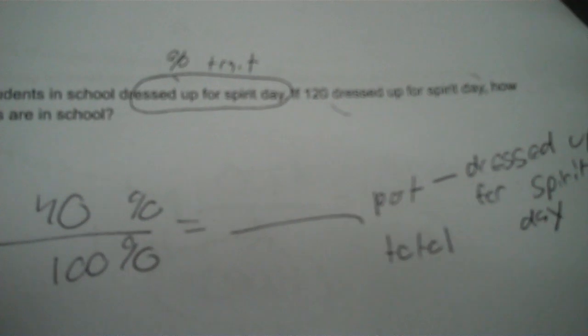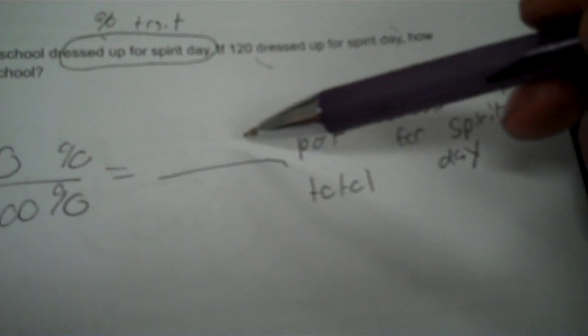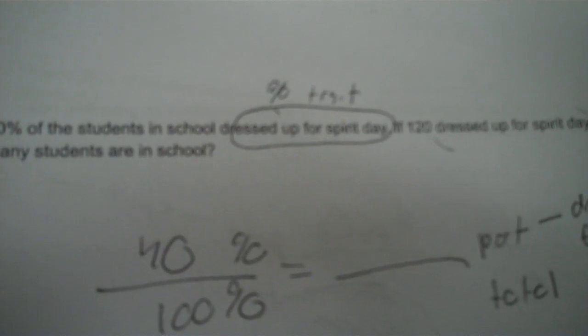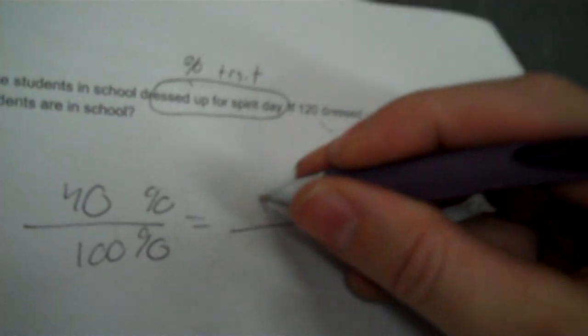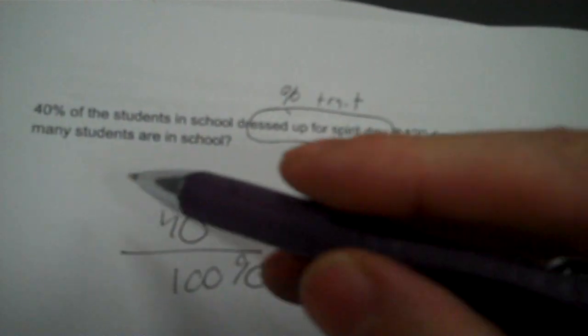Now, if that 120 represents how many dressed up for Spirit Day, it goes here. If not, it's the total. So let's read it. 40% of the students in school dressed up for Spirit Day. If 120 dressed up for Spirit Day, how many students are in school? It says they dressed up for Spirit Day. So it's got to go here. It's my part. And I'm trying to find how many students are in the school.